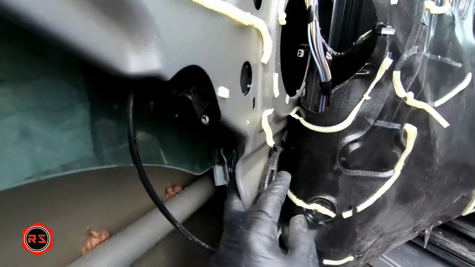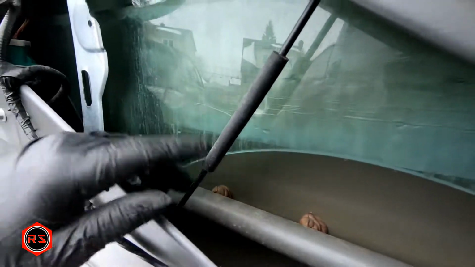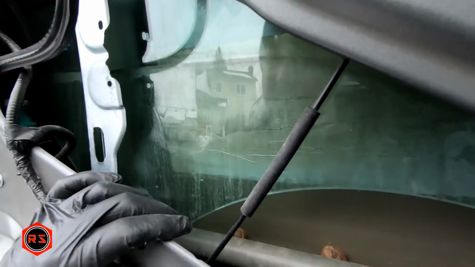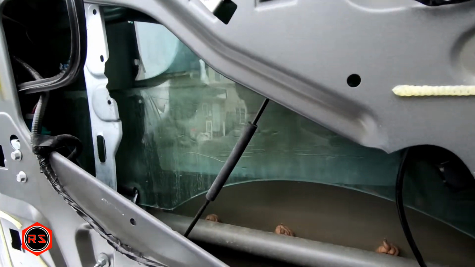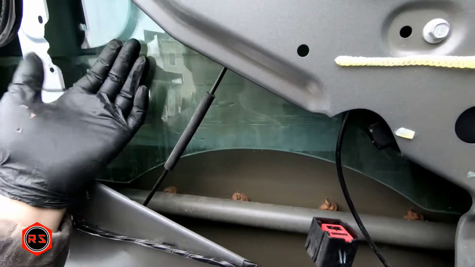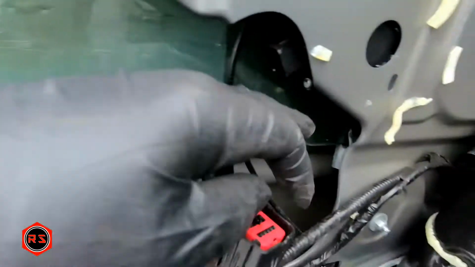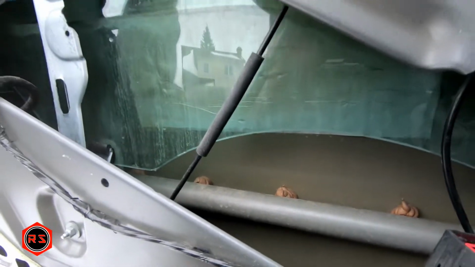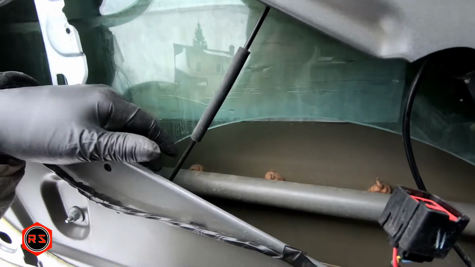I will loosen this in the first step so I can raise the window and hold it up with a rubber wedge, because if I unscrew the regulator just now, the window might break if it hits something in the door. So the first step is to unscrew both sides of the holder and raise the window, or basically remove the window from our way.